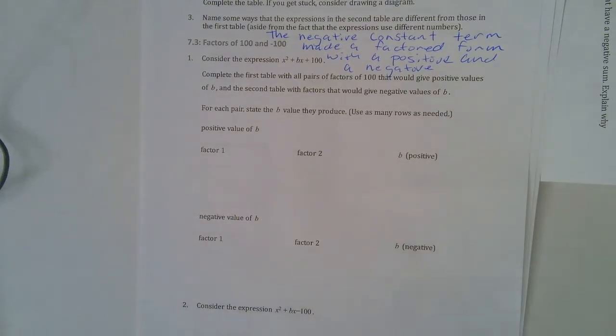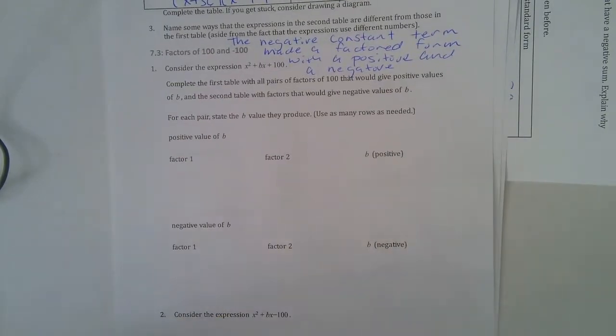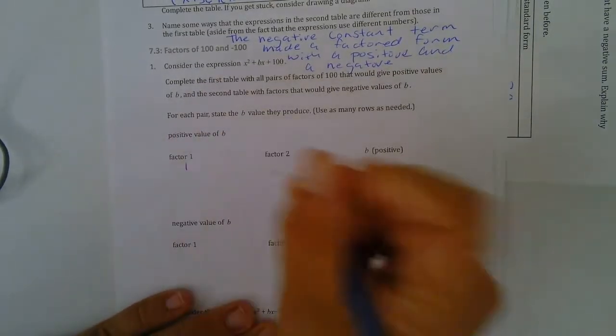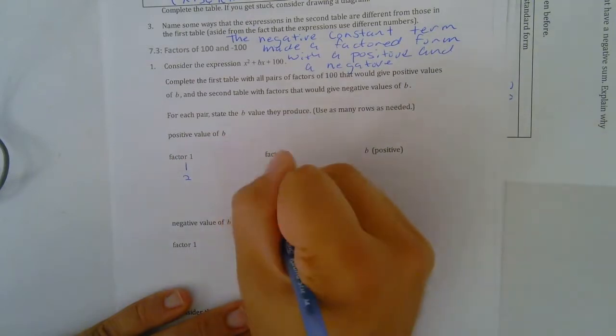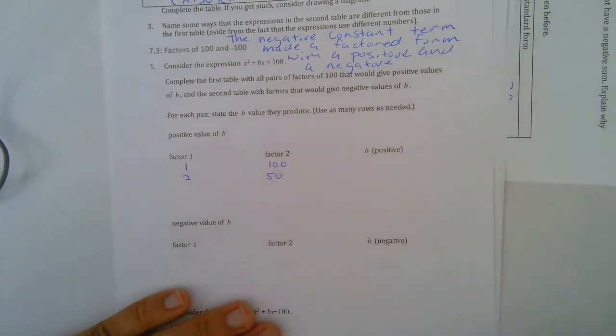All right, so now we need x squared plus bx plus 100. So we're going to complete the first table with all pairs of factors of 100 that would give positive values, and a second one that would give negative values. So here we could have 1 and 100, 2 and 50.